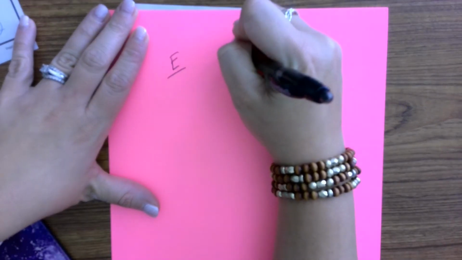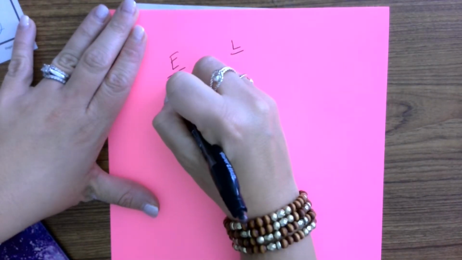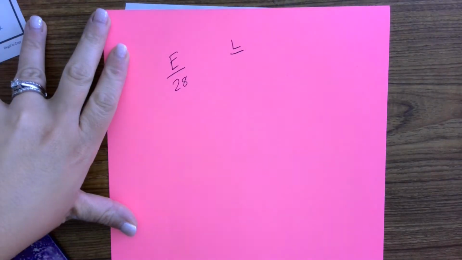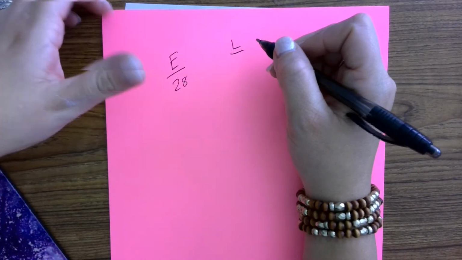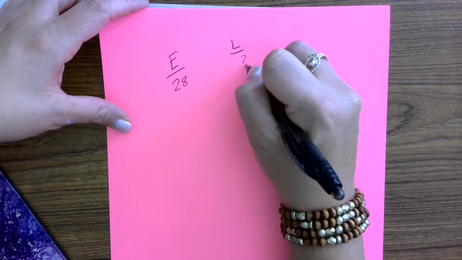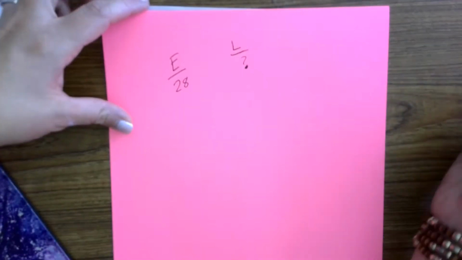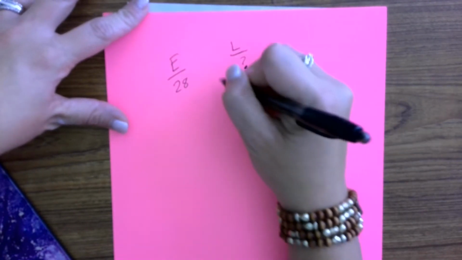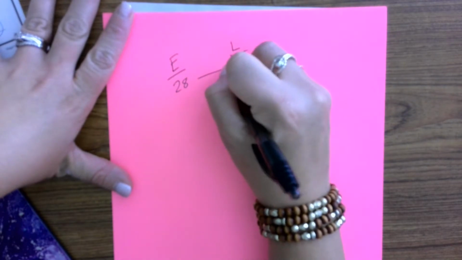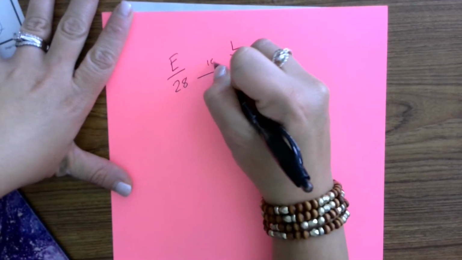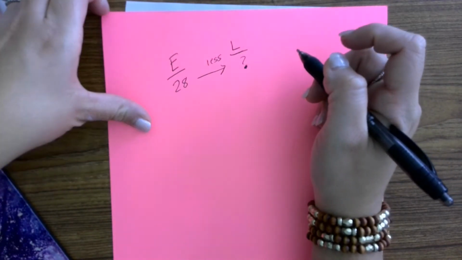I've got Eric and I've got Logan. I know that Eric has 28 stamps, and I know that Logan has less, and that's what we're looking for. So there's 2 ways you could do this. In the other video, I showed you that you know that he has less, and how many times less does he have?